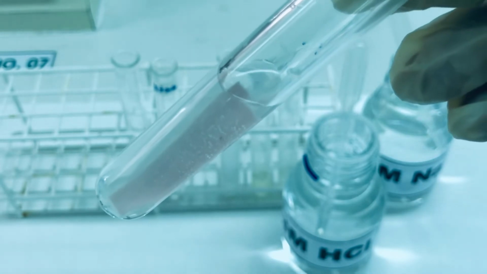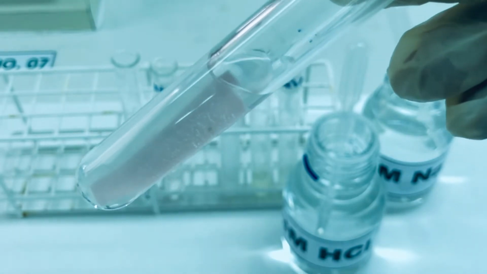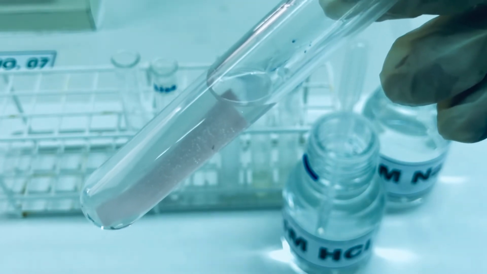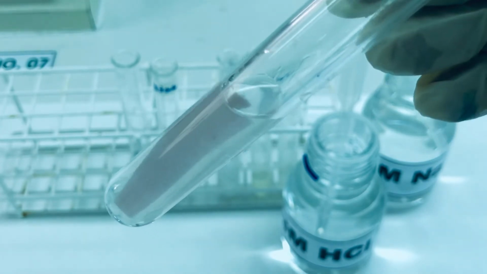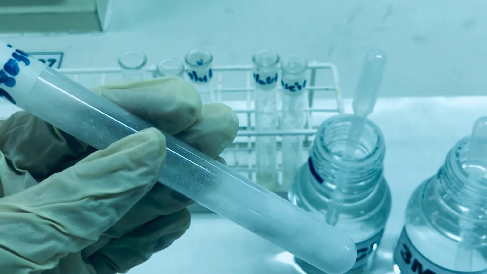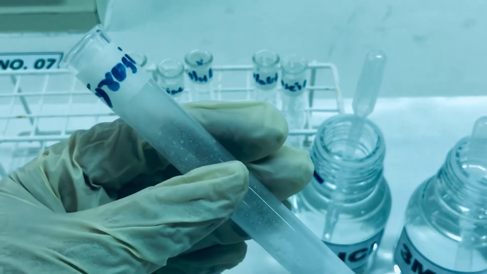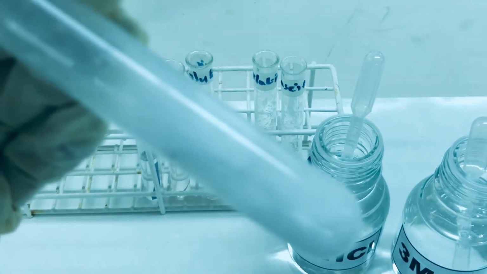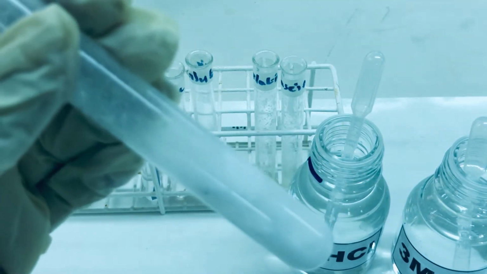So that means in presence of a basic medium, the solubility has increased, but in presence of an acidic medium, the solubility decreased again. The effect of pH on solubility for tyrosine. Tyrosine, as we saw, was almost insoluble in water.